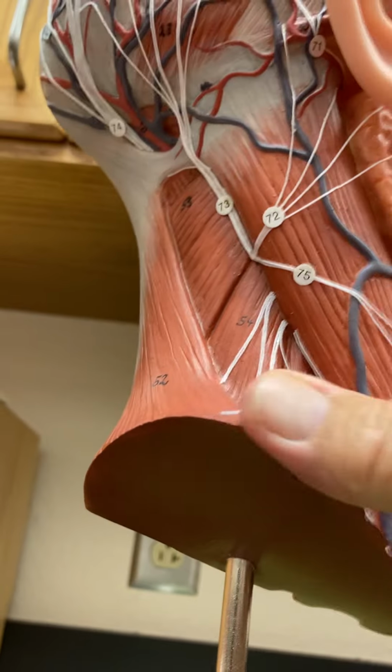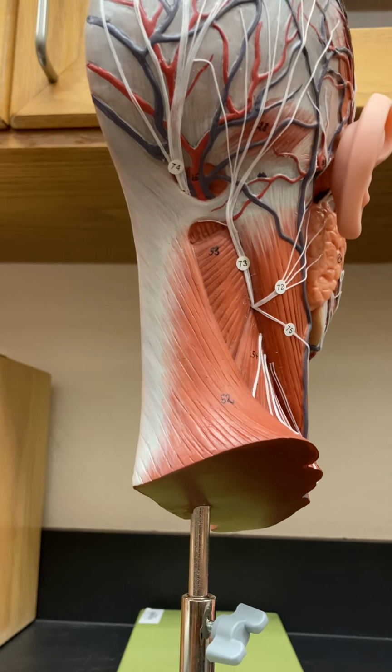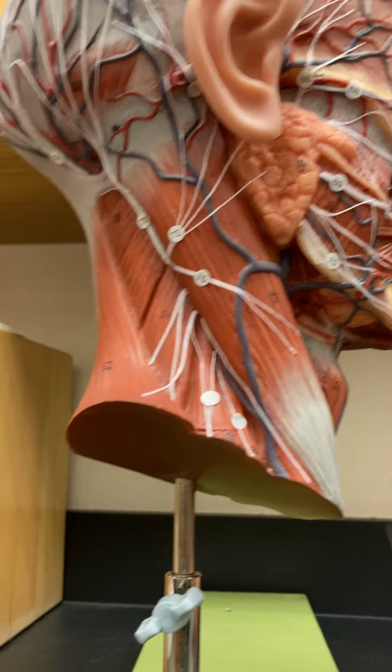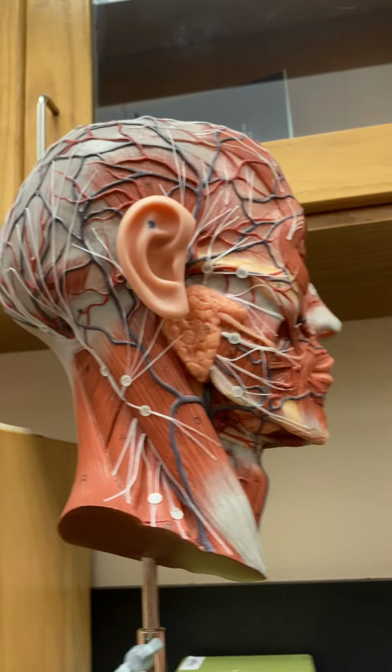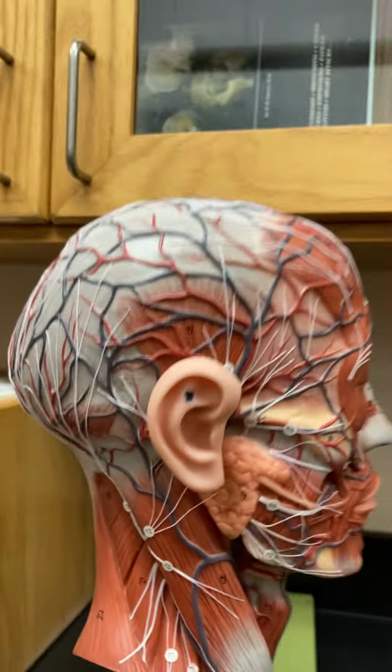If you turn this to the back, this is actually part of the trapezius, the upper part. These are scalene muscles, they're not on the list. A lot of muscles in the neck and all over the body. Remember, we have 650 muscles. We're only covering about 35.